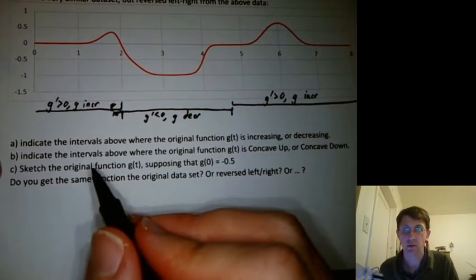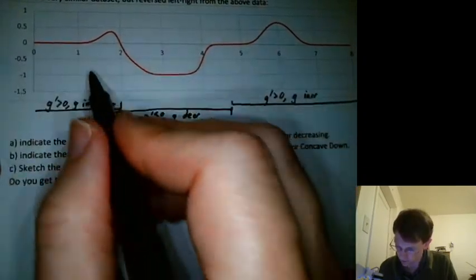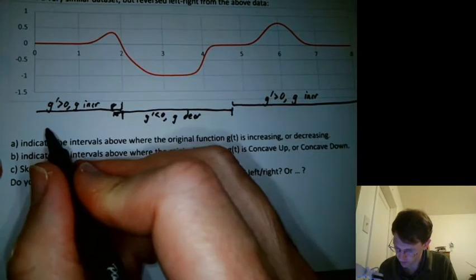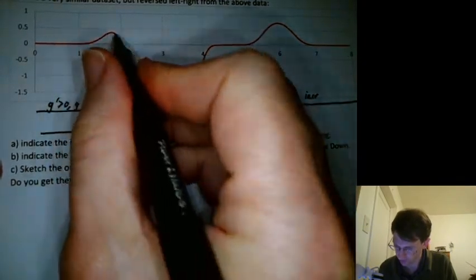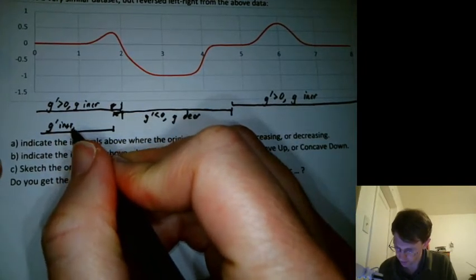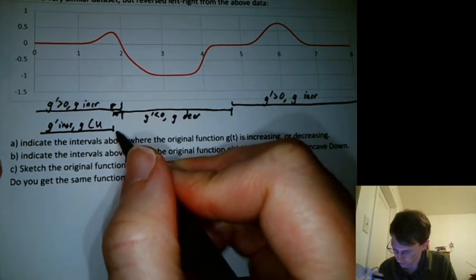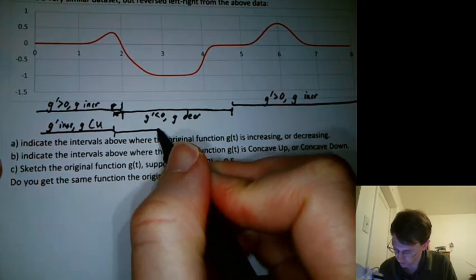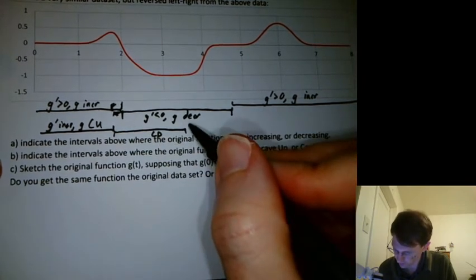Okay, and then how about where the original g is concave up or concave down? The g prime is increasing up to here. That's what I was looking at when I should have been looking at just plain positive. G prime increasing, g concave up. And then from here to about the middle there, concave down.